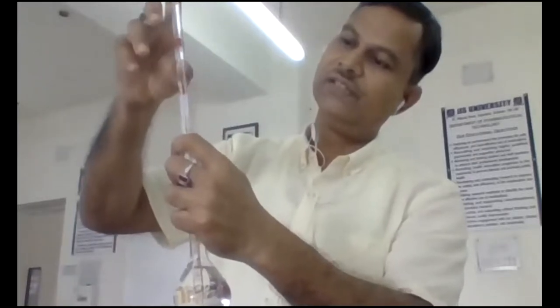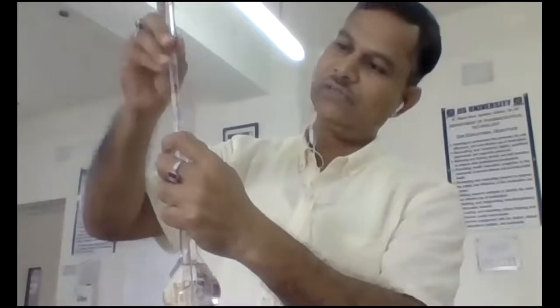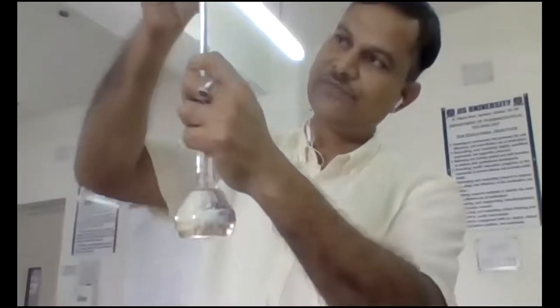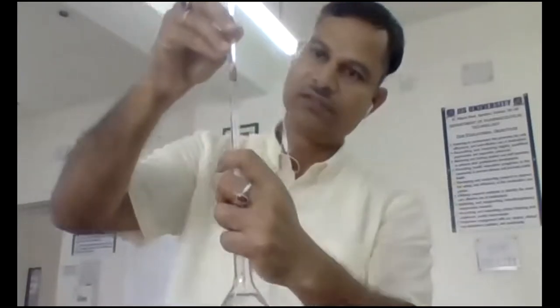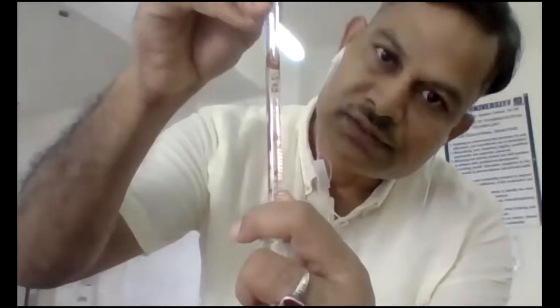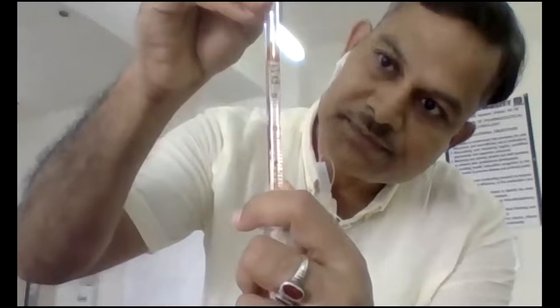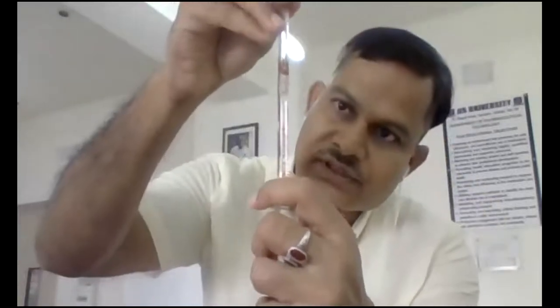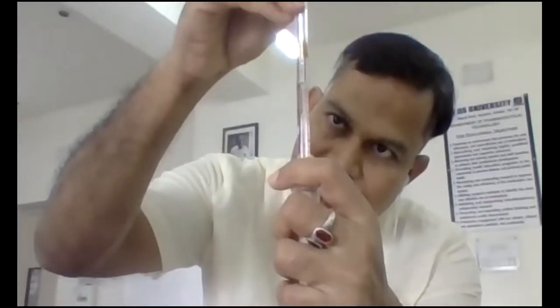The level is withdrawn. Now I am adjusting at 0. The lower meniscus is adjusted at the 0 marking, and now it comes to 0.